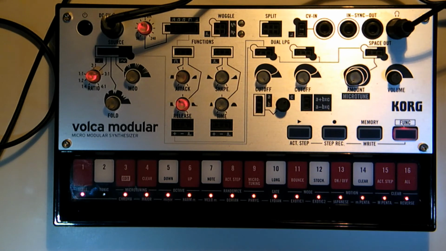The currently chosen scale is indicated by a slowly blinking LED, and it's the LED below key number 3, telling me it's the classic keyboard tuning, with all adjacent keys being apart from each other by exactly one halftone. The names of the scales which I can choose are written here below.